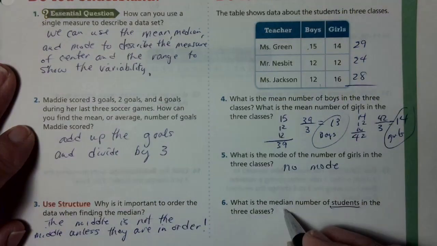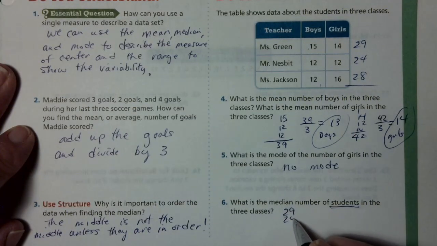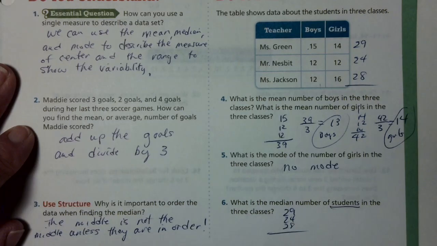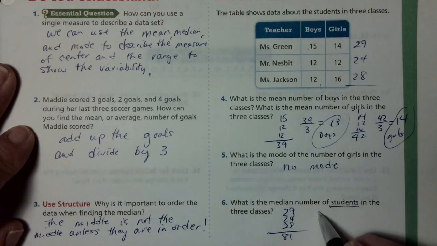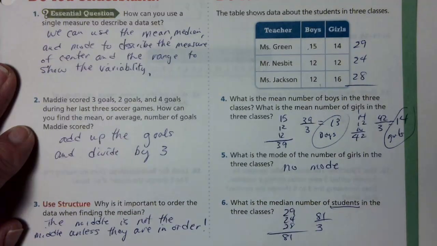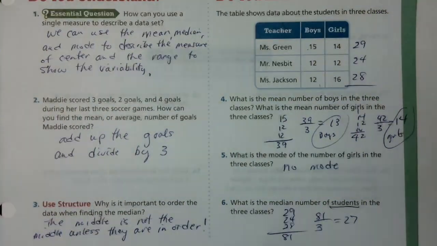I've got to add 29 to 24 to 28 because they want all the students. 29 plus 24 plus 28, grand total of 81. Then I want to take 81 and divide by 3. And I get 27. So I have 27 average.